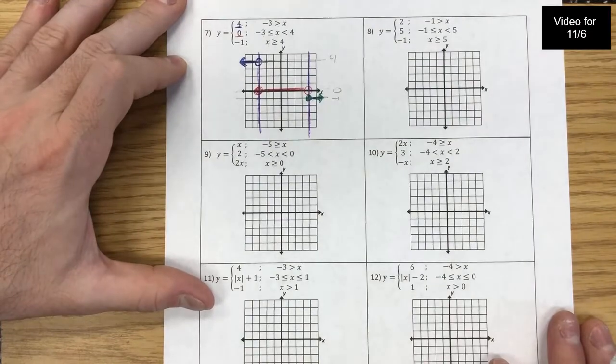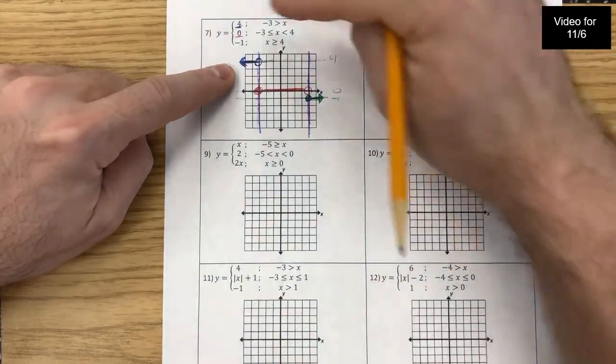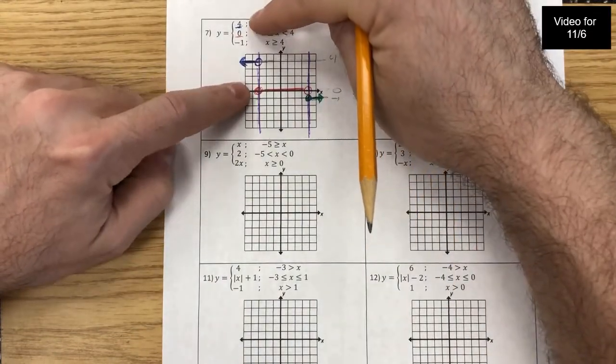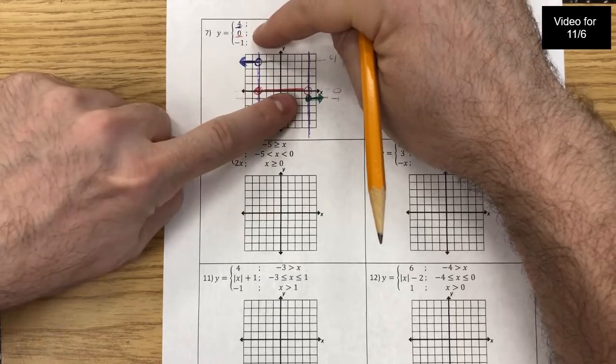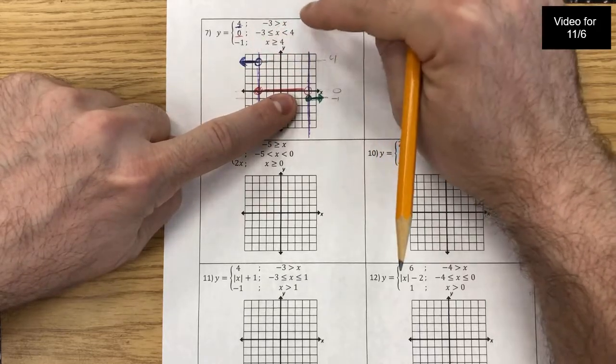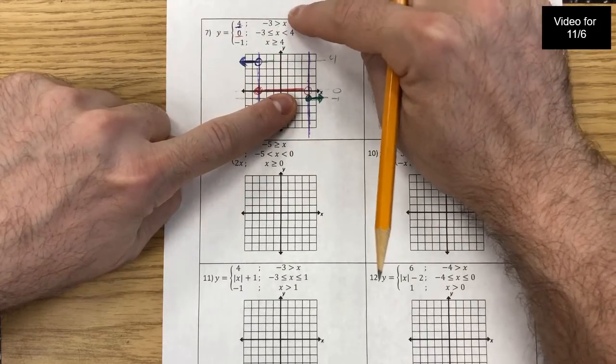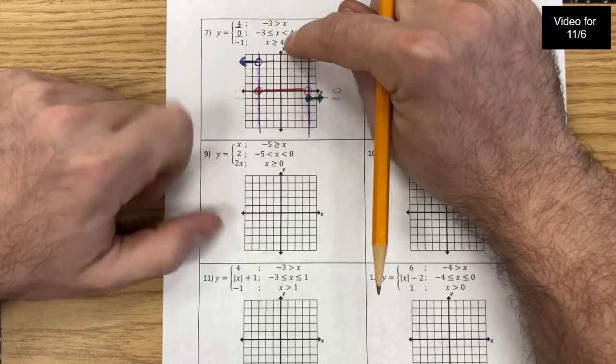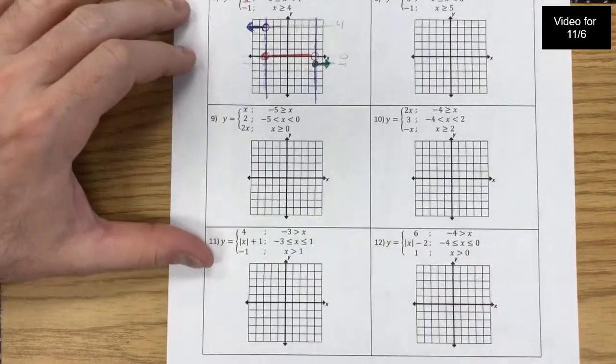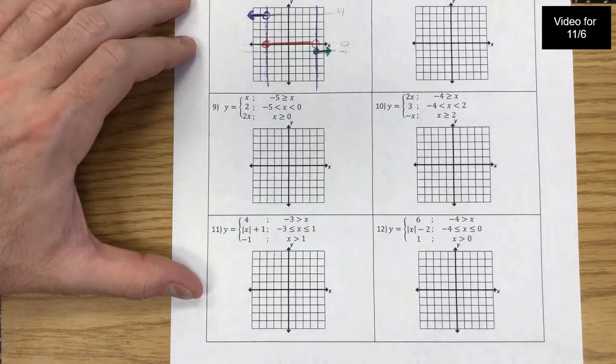Cool, and there we go. I have left piece 1, I have middle piece 2, and I have right piece 3, because it says less, between, and greater. Awesome. Let's do a few more.